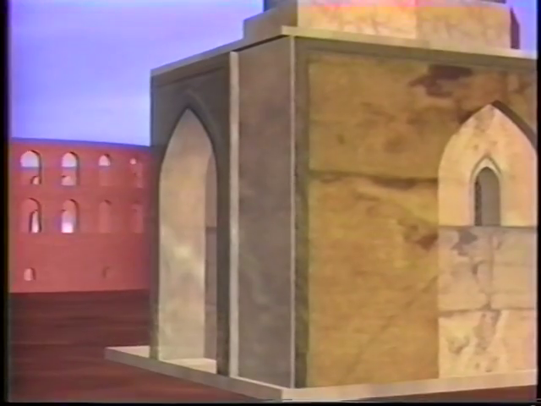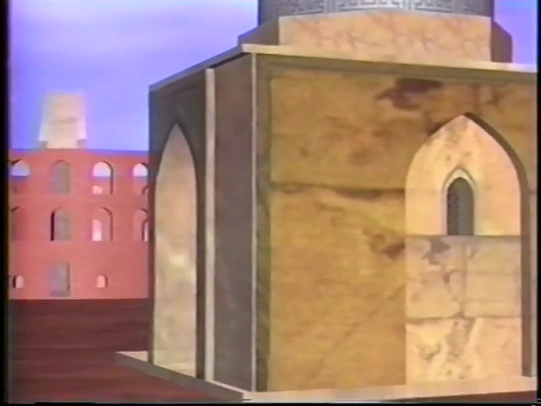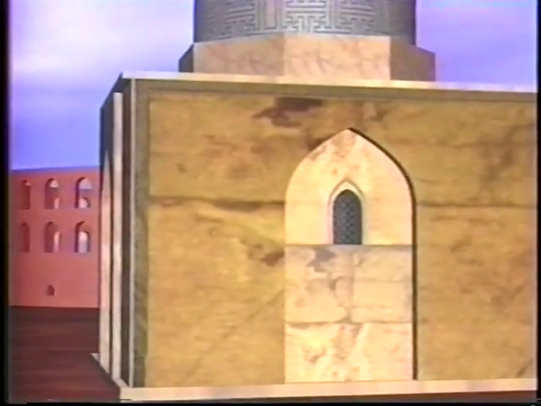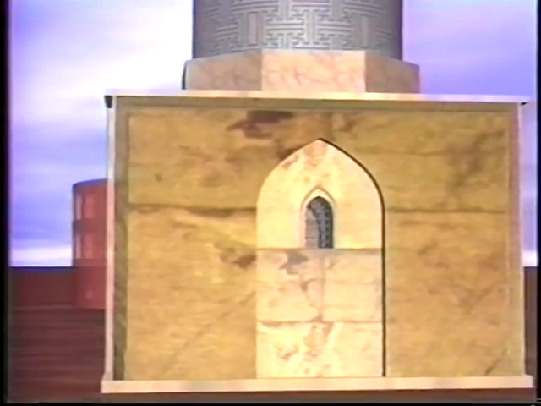The Qubba lies near the observatory where Al-Kashi died.